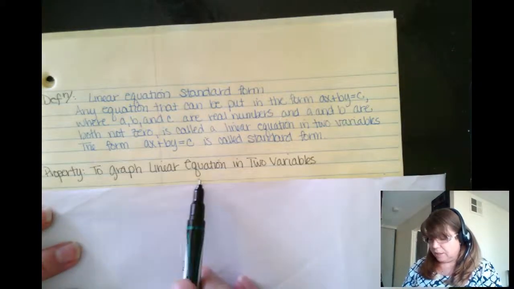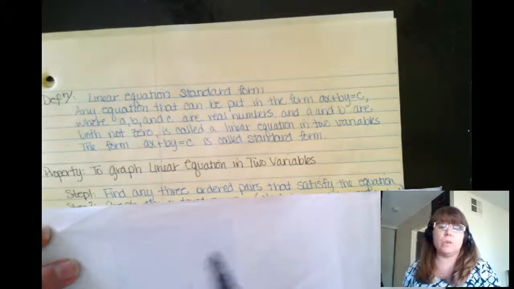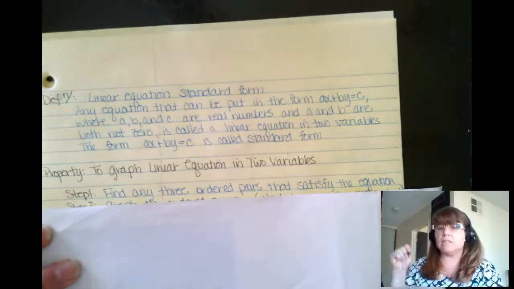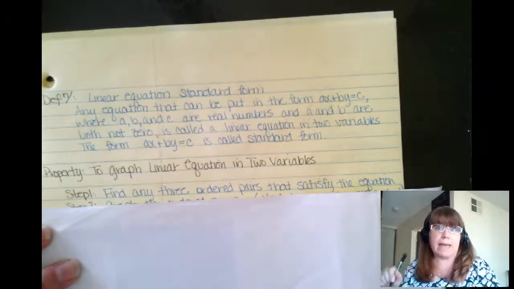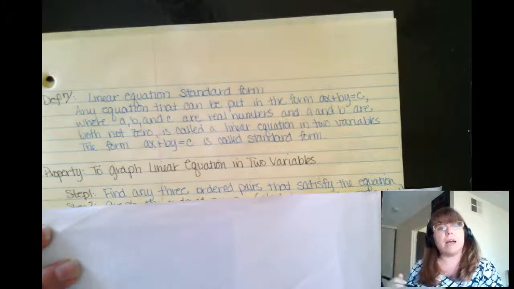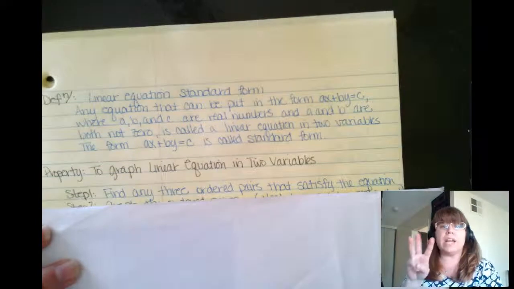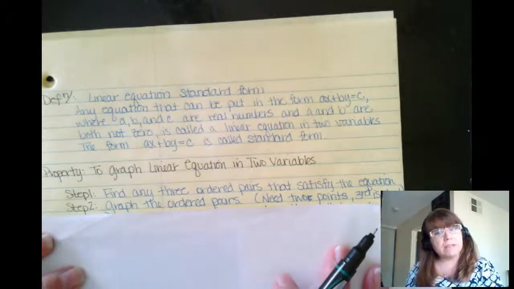So to graph a linear equation in two variables, step 1 is to find any 3 ordered pairs that satisfy the equation. That means you pick an x and solve for y, or you pick a y and solve for the corresponding x. And you do that 3 times. Why 3? Because with 2 points you can draw the line, but the third point will check to verify that you are indeed on the line. So 3 points. Graph the ordered pairs.